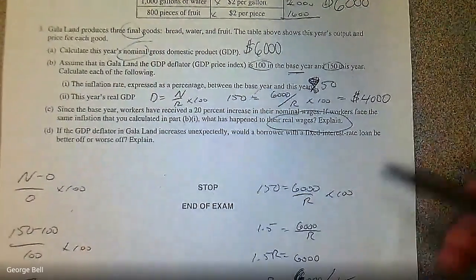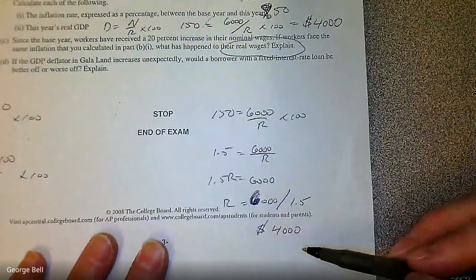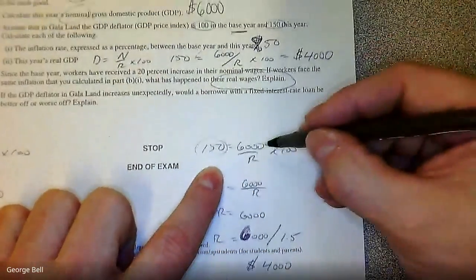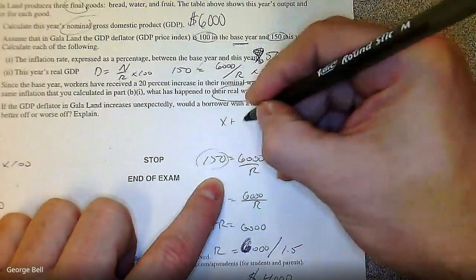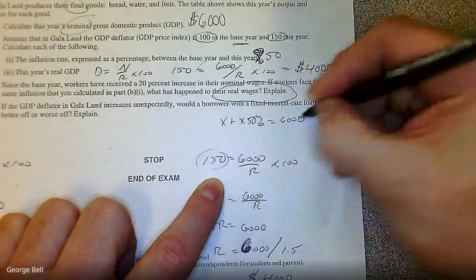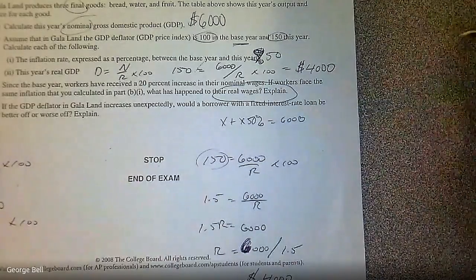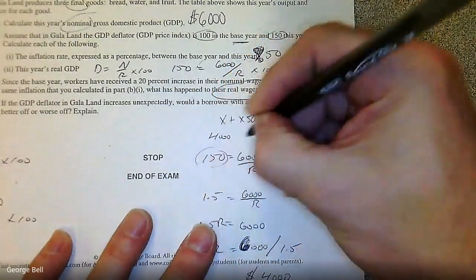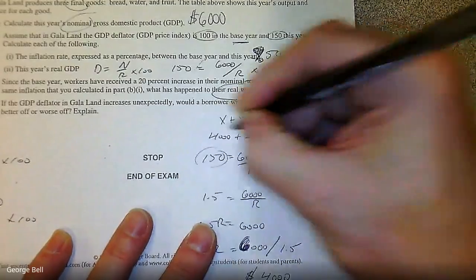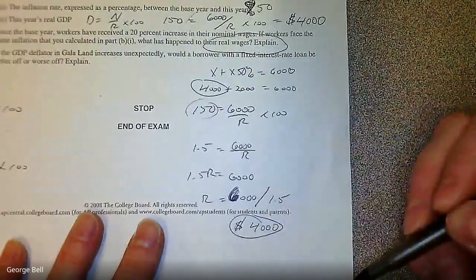Now, there is an alternative way to do this, and I actually prefer what I'm about to show you. I know prices increased by 50%. So I'm going to ask myself, what number plus 50% of itself equals 6,000? And I, in my head, can solve that. It's kind of like factoring. You figure it out a little bit. So I know that 4,000 plus half of itself, 2,000, equals 6,000. You see, this might be easier for you than going through the whole equation. I don't know.